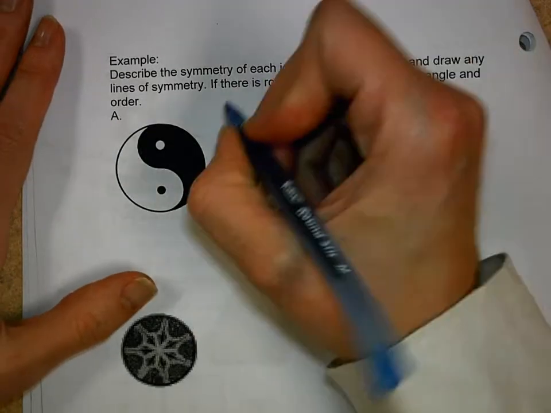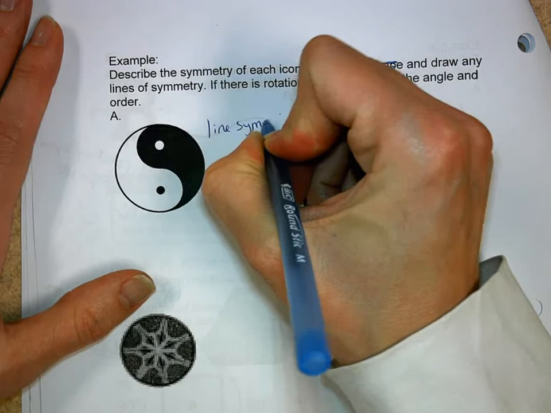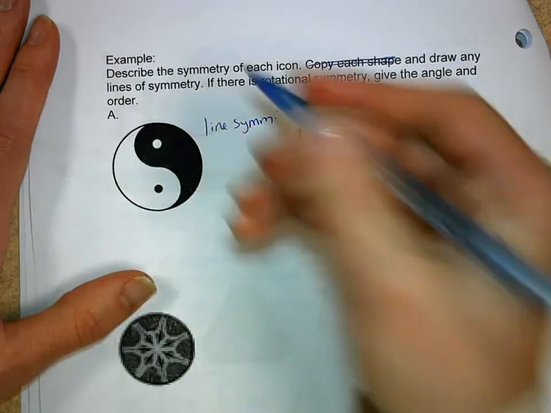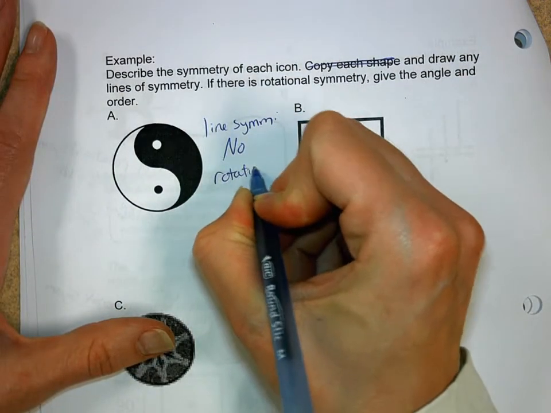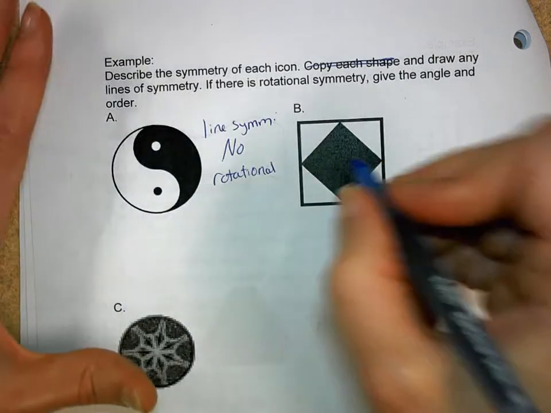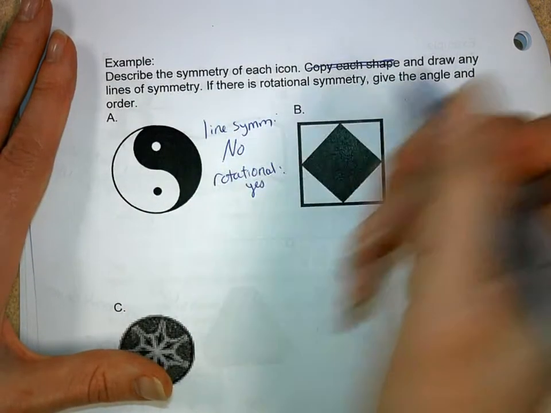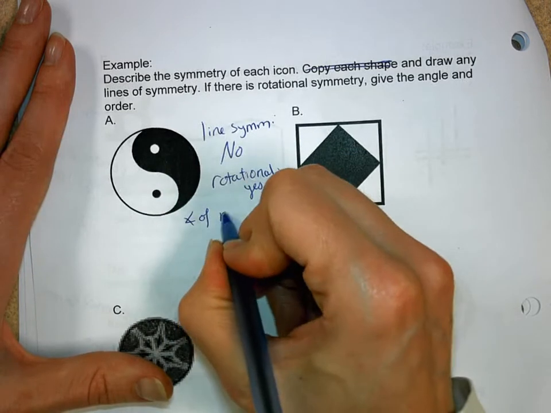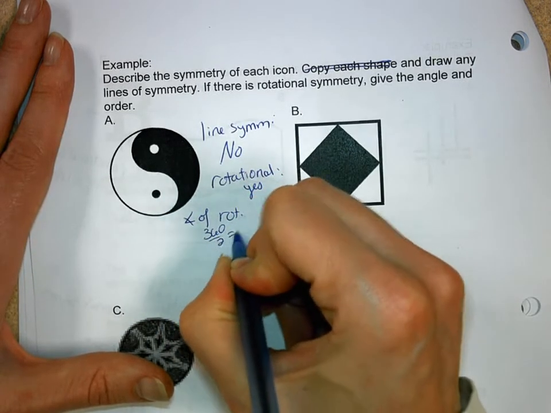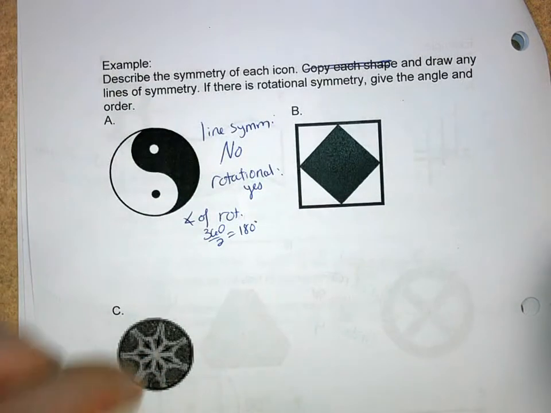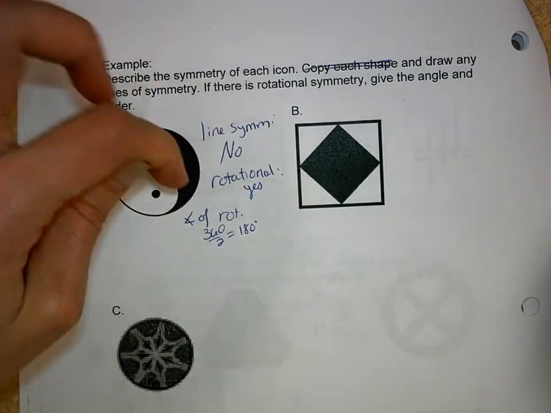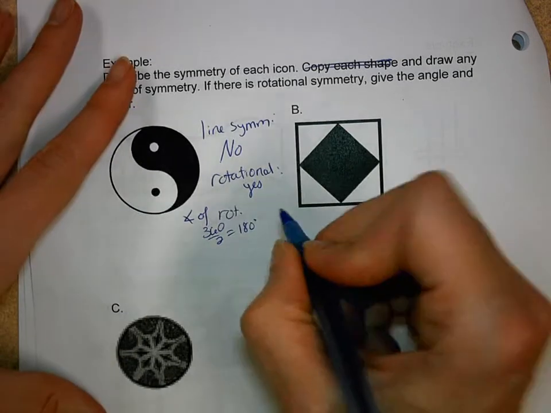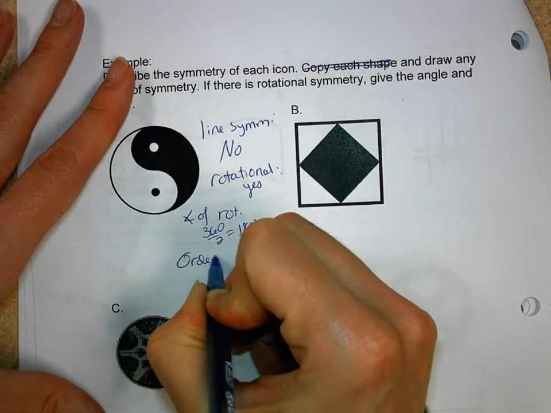So looking at this, does this have line symmetry? Can I draw a line through it and perfectly reflect onto itself? So this is a resounding no. Now, I'm going to go with rotational. Even though I was really particular with the flag about line symmetry, I'm going to say with rotational, yes, it has it. The angle of rotation is going to be 180 degrees. Now, I should be more particular about this. You could argue, and I'd give you points, that the colors don't match, so it wouldn't work. I understand that. I was literally physically thinking about the shape itself here. So it's 180 degrees. Your order would have to be 2.